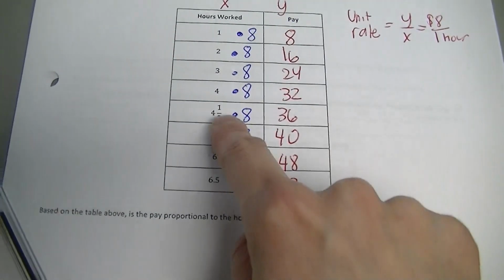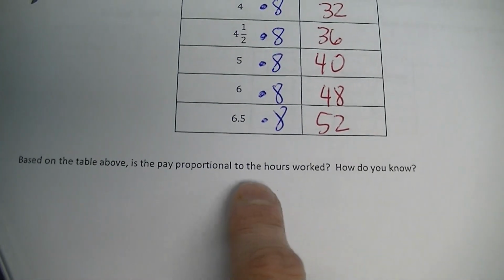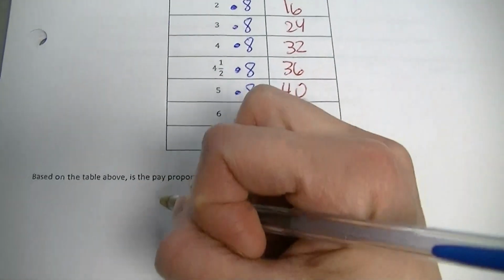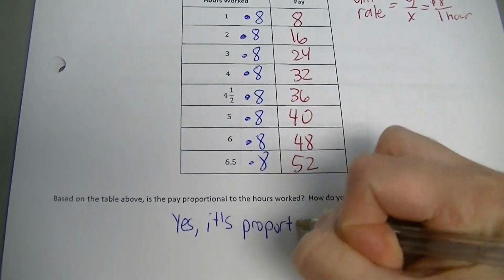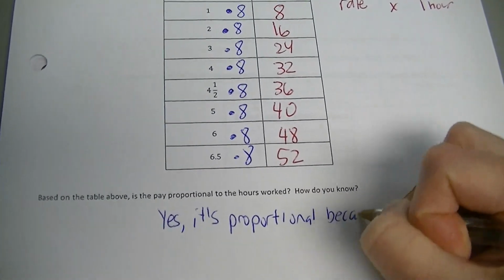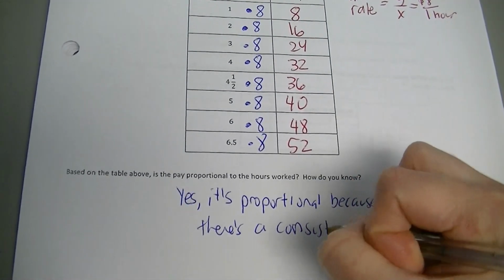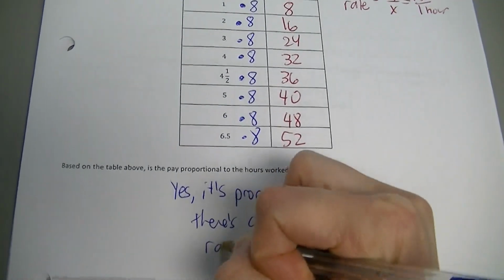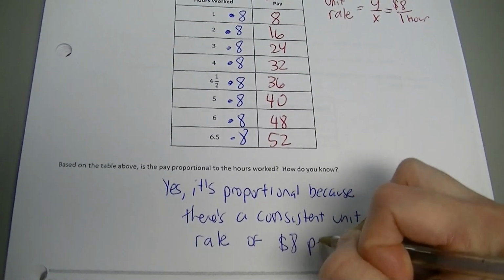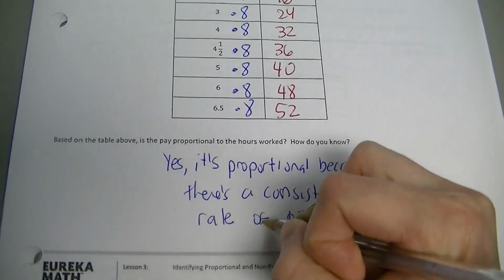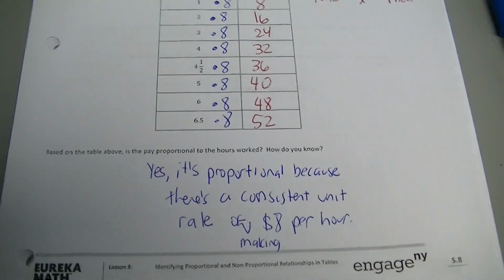We know that this is a proportional relationship. So based on the table above, is the pay proportional to the hours worked? How do you know? Yes, it's proportional because there's a consistent unit rate of, you make $8 per hour. I should put making or earning.